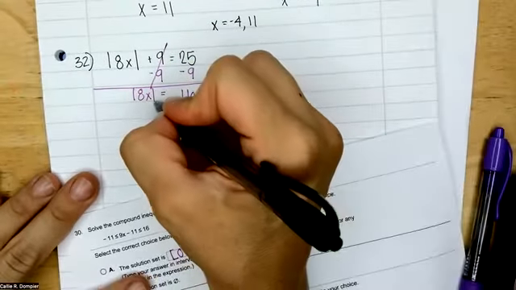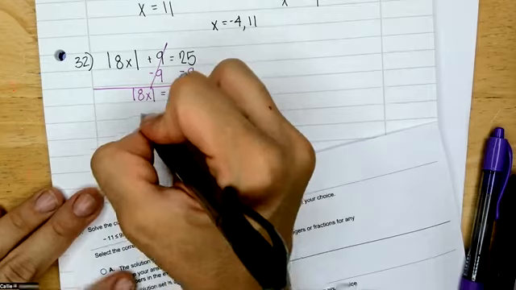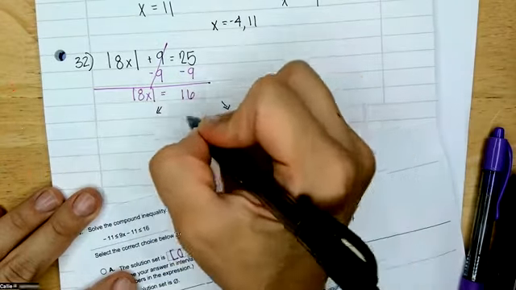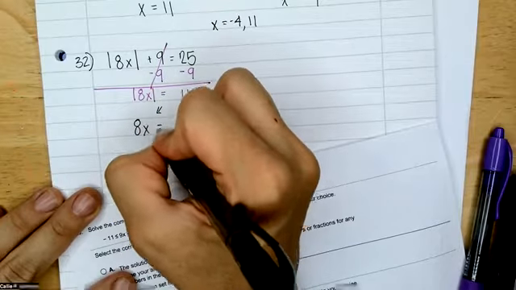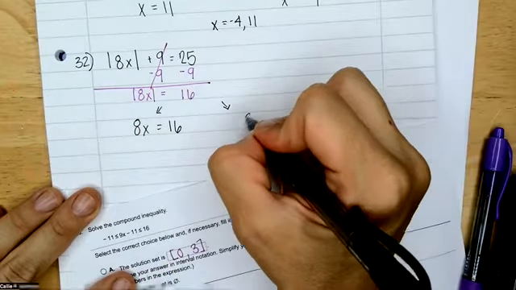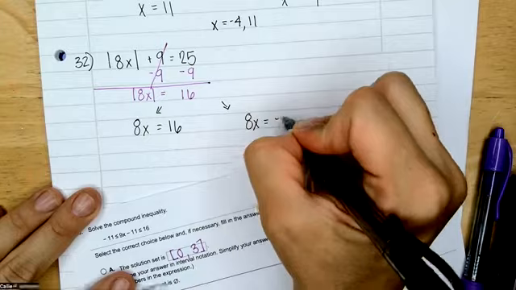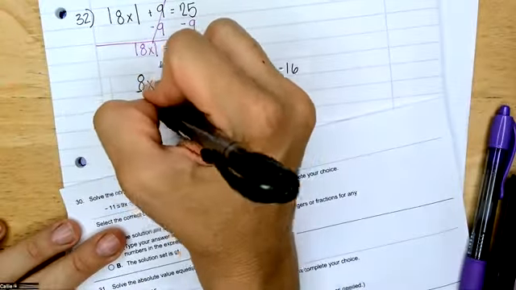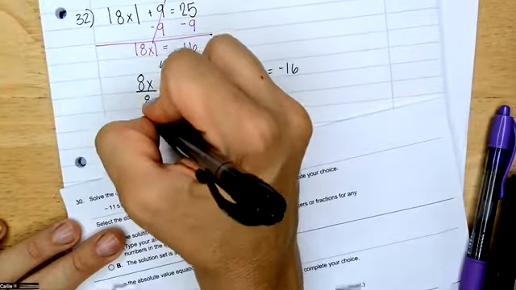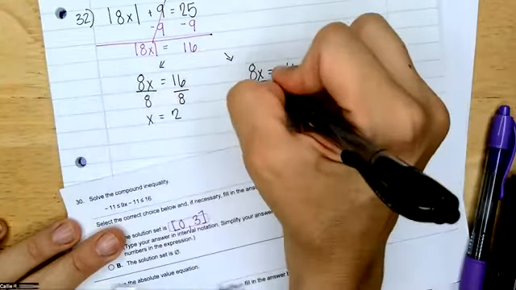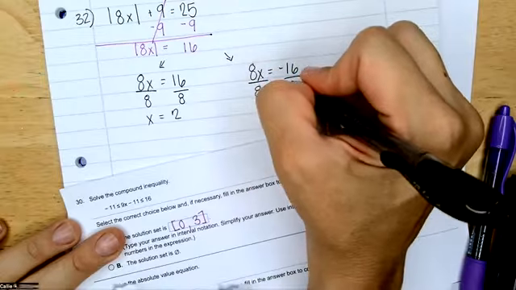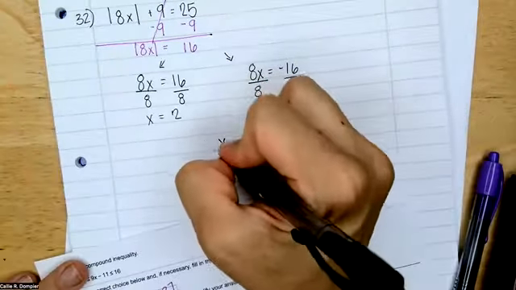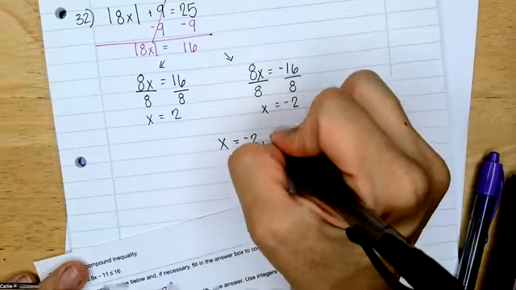Now I have isolated the absolute value, so I'm going to turn it into two different equations. 8x is 16, the original equation, and 8x is negative 16 are my two possibilities. Divide by 8, divide by 8, x is 2. Over here, we'll solve it. Divide by 8, divide by 8, x is negative 2. So my answers are x is negative 2 and 2.